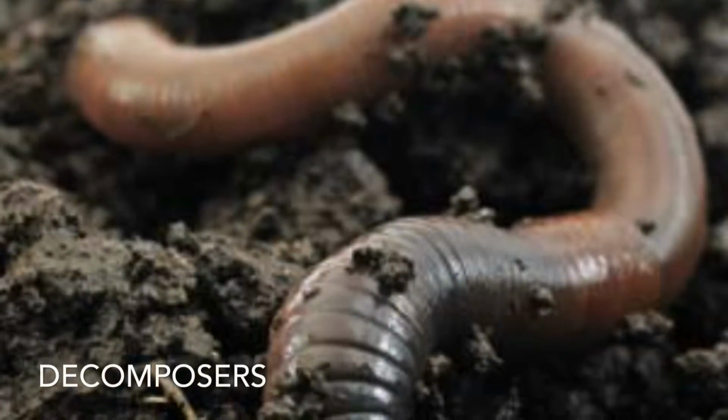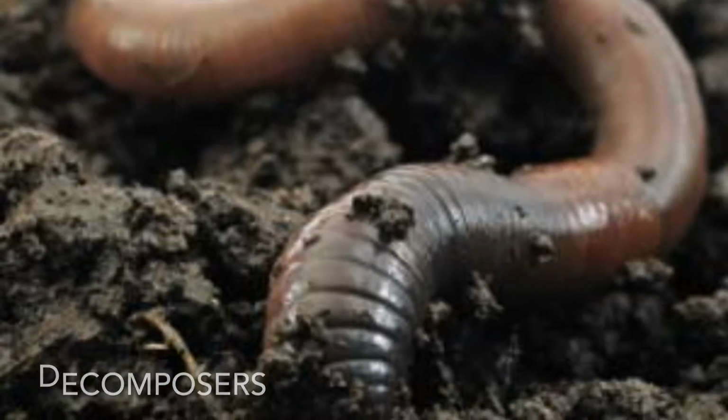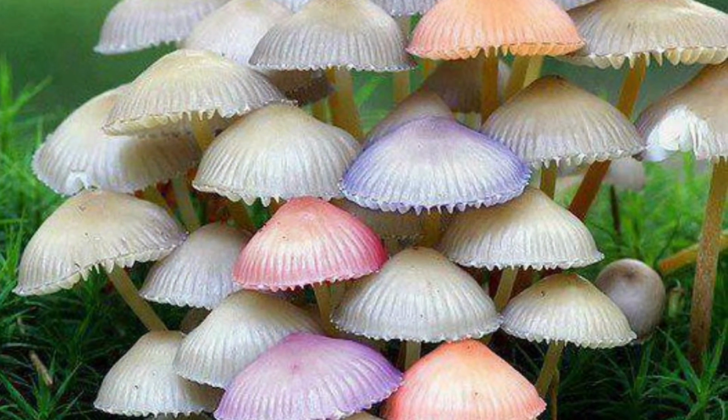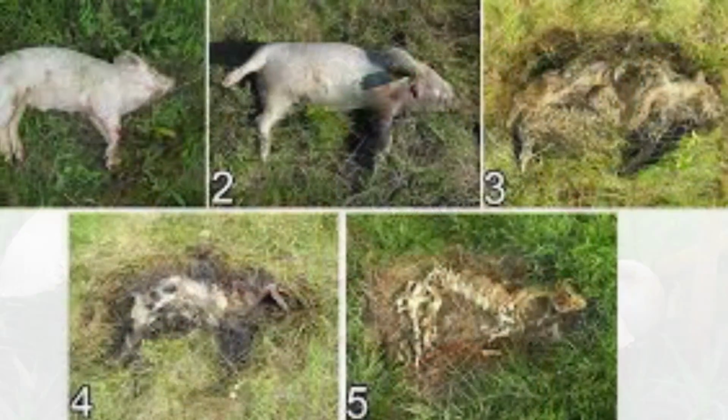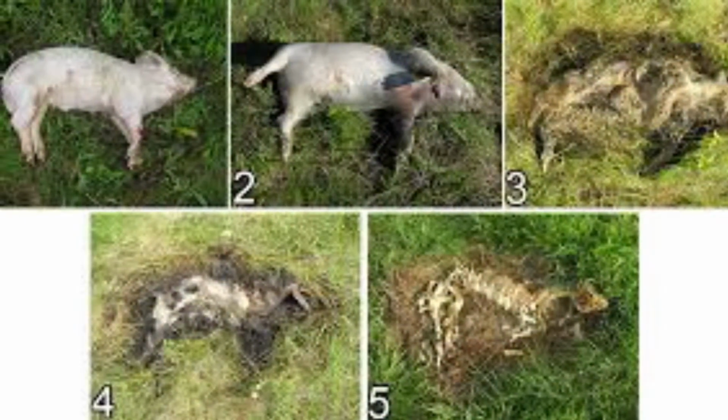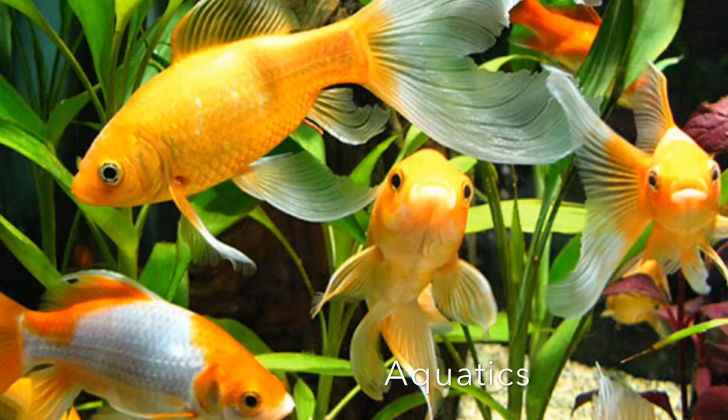Decomposers are organisms such as worms and mushrooms. They take whatever the detritivores leave behind and return it back into the soil. As a result, the soil is more nutritious for the plants, and it provides healthier foods for primary consumers and the food chain. The aquatic layer includes fish.